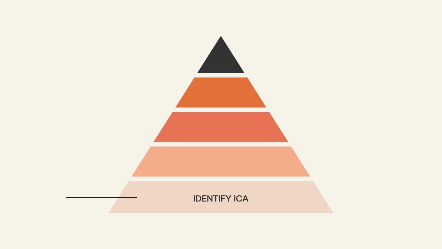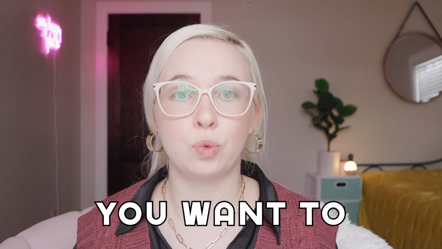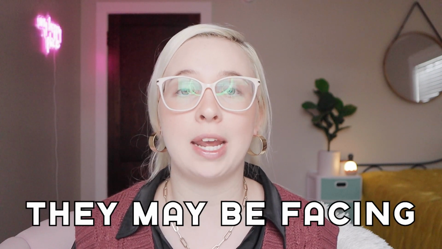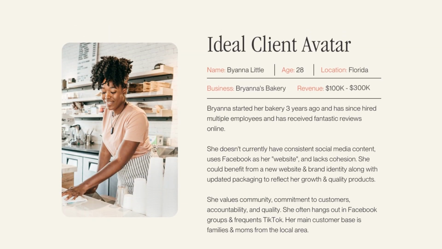Let's break down part 1, identifying your ICA. This basically involves figuring out exactly what type of clients you want to work with and how you can attract them, as well as who they are at their core, what they value, and the pain points that they may currently be facing. Here's an example of an ideal client avatar.